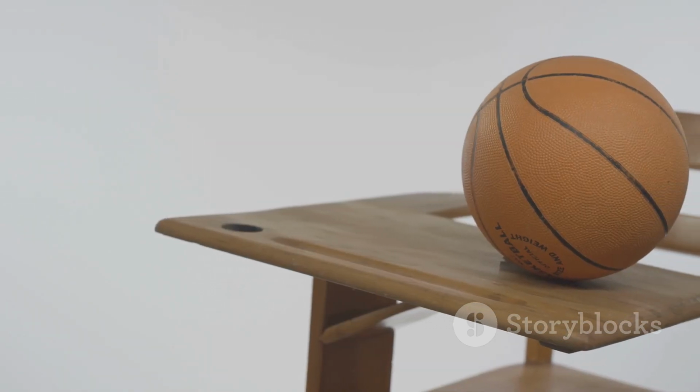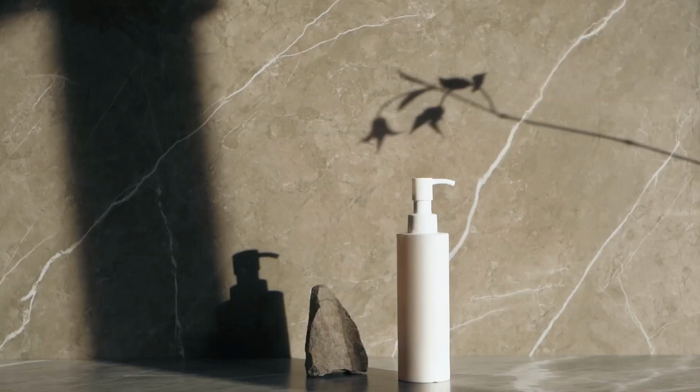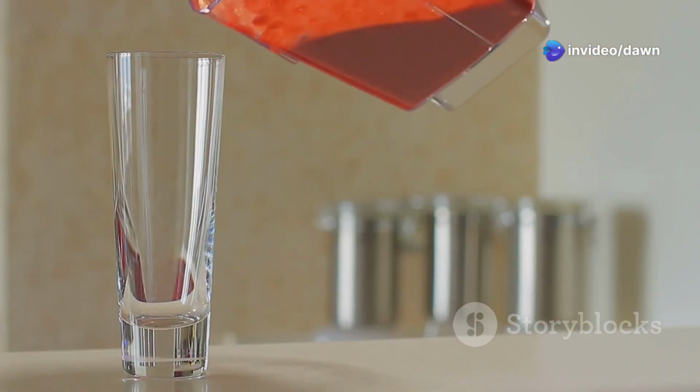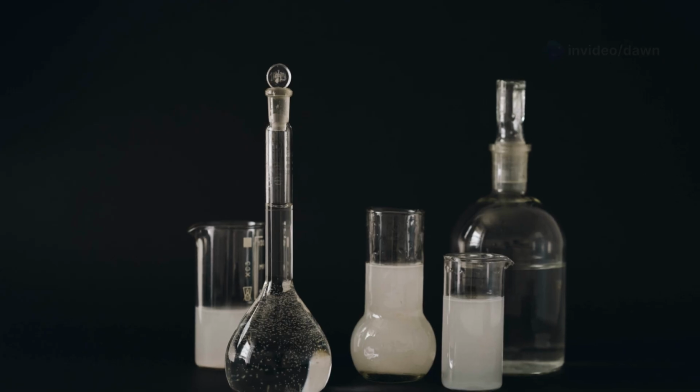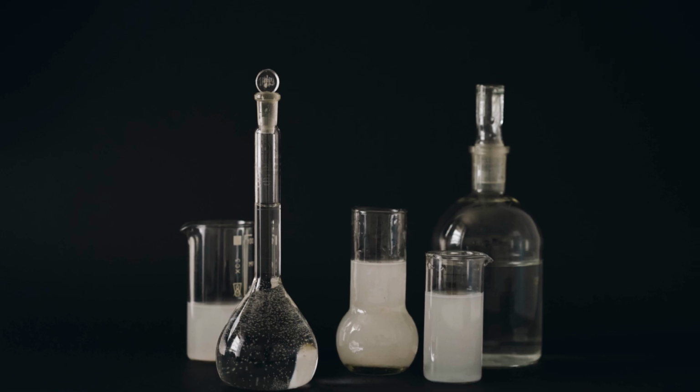First, we have solids, like a bouncy ball or a sturdy desk. Solids have a definite shape and volume. They don't change their form easily. Next up, liquids. Think of water flowing in a river or juice in your glass. Liquids take the shape of their container, but their volume stays the same.